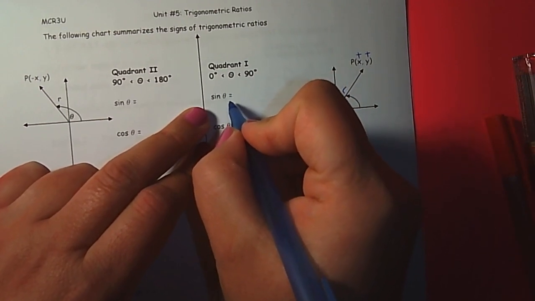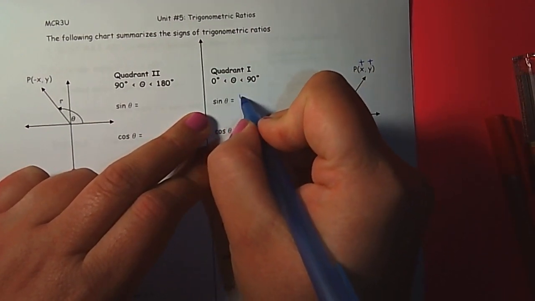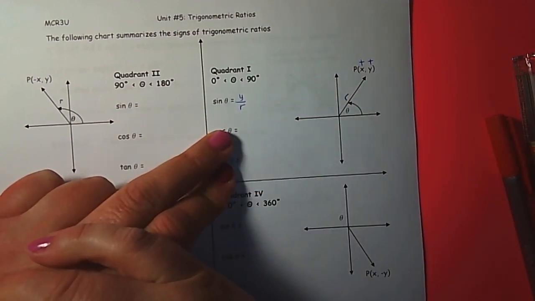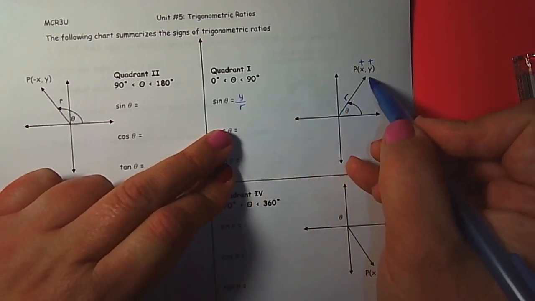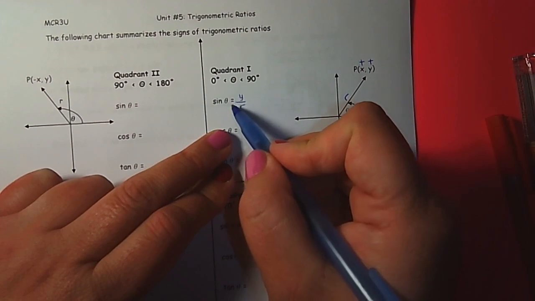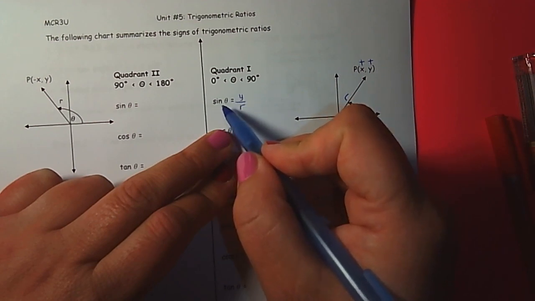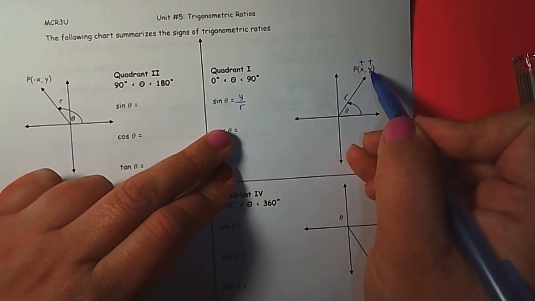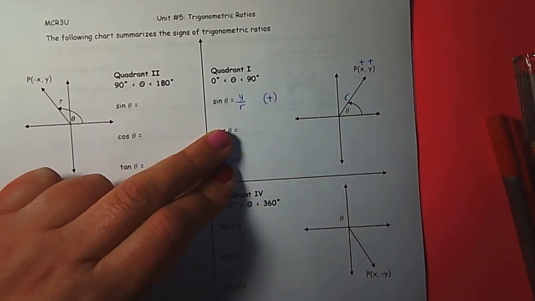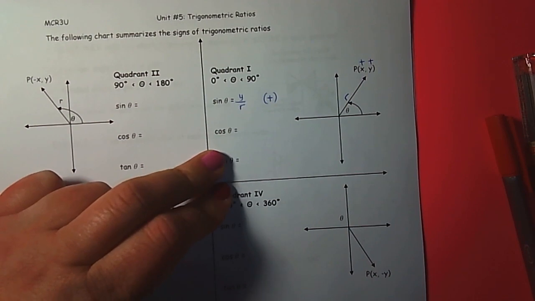Okay, and we said that sine theta is y coordinate over r, y over r. R is again the radius of the circle that is created by the rotating arm. So radius is always positive. So r is always positive here. So then y coordinate is going to determine the sign of sine theta here. So we already know that y is positive. So then the sine ratio is going to be positive in the first quadrant.